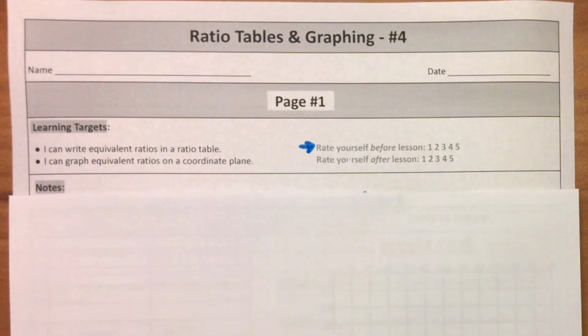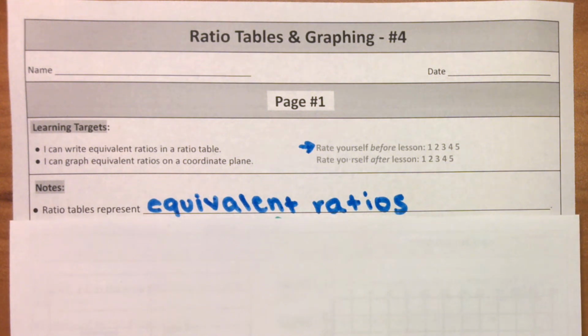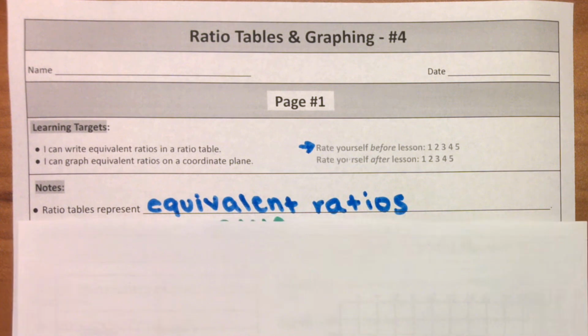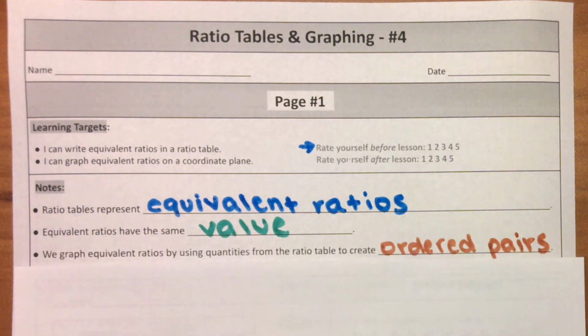Now let's take a look at our notes. Remember to write what I write, and remember you can always pause the video if you need more time. Our first note is ratio tables represent equivalent ratios. Equivalent ratios have the same value, and we'll talk more about that in just a minute. We graph equivalent ratios by using quantities from the ratio table to create ordered pairs. Make sure you have this down.